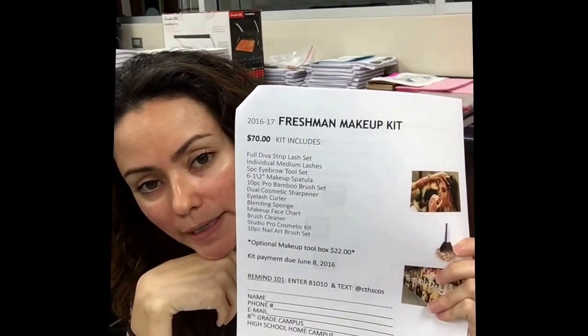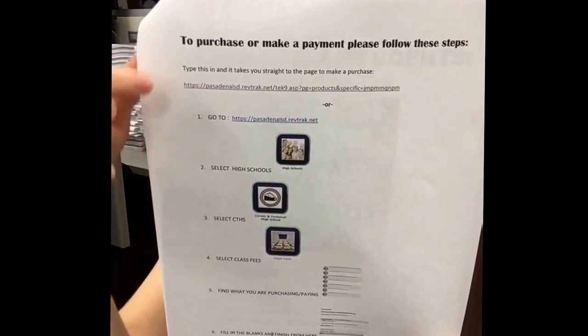Then their freshman makeup kit information, the price, and some of their information. And lastly, I have how to make payments. We take online payments here at school, and for good record keeping and such. So this is just the detailed information of the steps to make the payment with the link and then pictures, so it's easy for them to find that information.